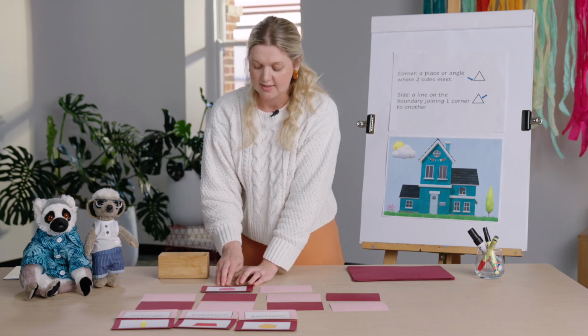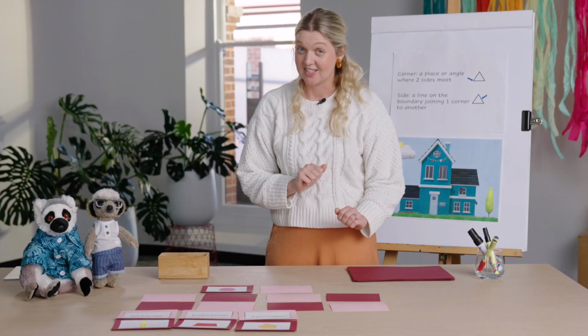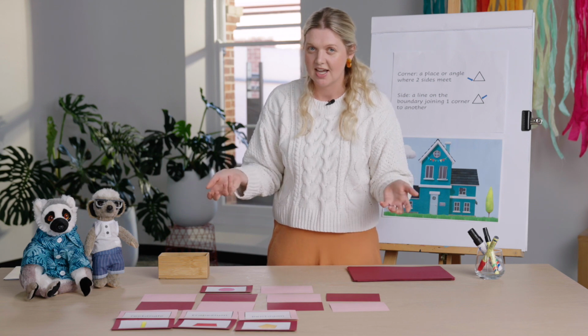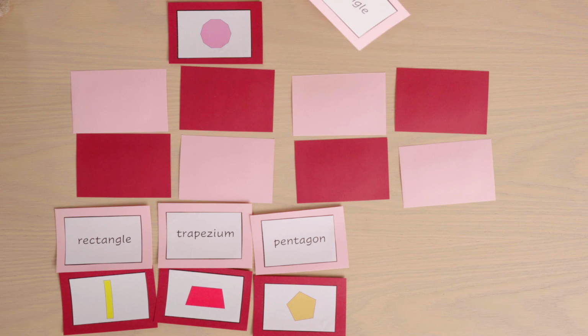Oh, how many sides here? 1, 2, 3, 4, 5, 6, 7, 8, 9, 10. Wow, that's a lot of sides. I wonder what you call a shape with 10 sides. It's not a triangle.